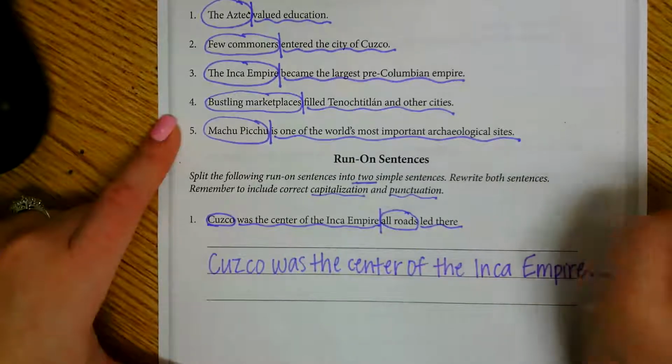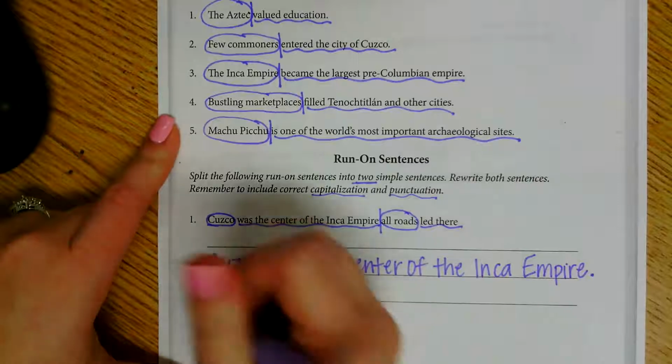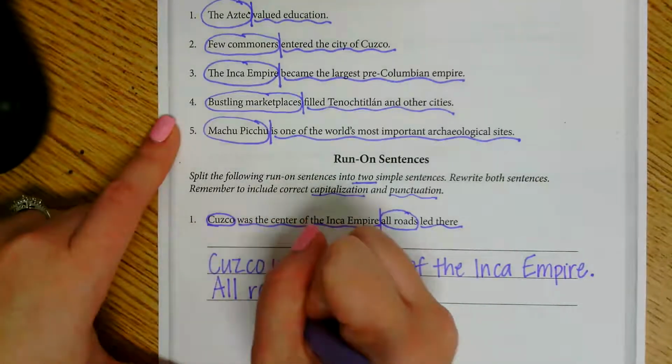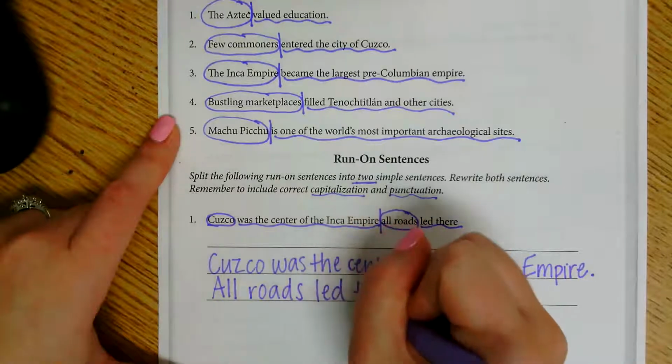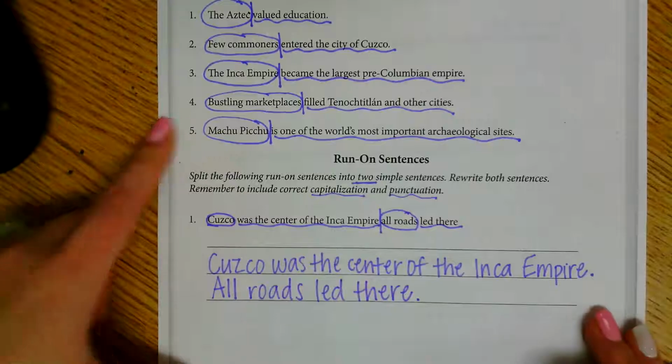And don't forget to put your punctuation at the end. My next sentence, all roads led there. Make sure you capitalize that first letter. All roads led there. Make sure you end with punctuation.